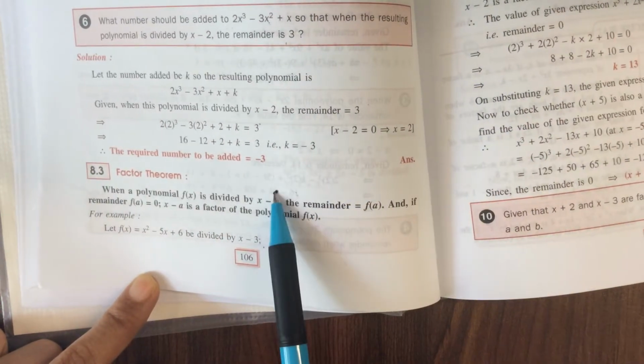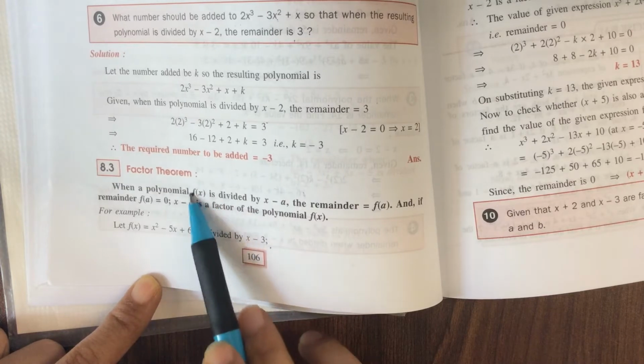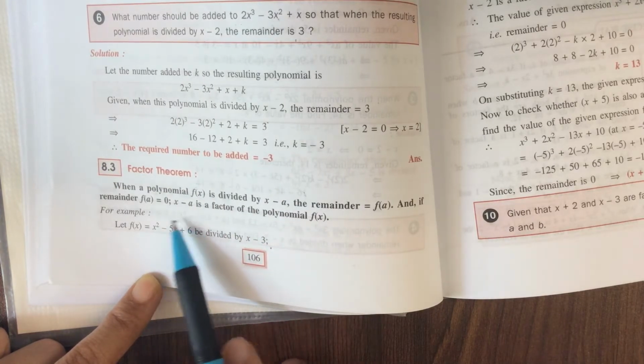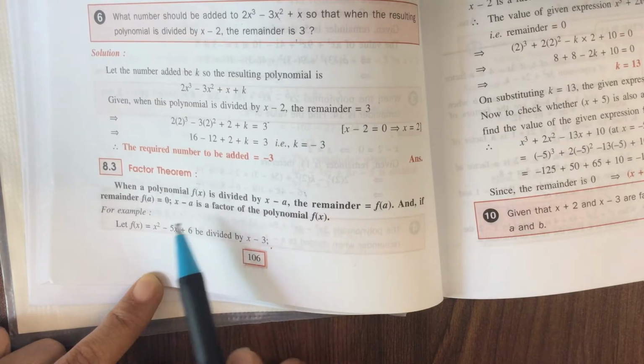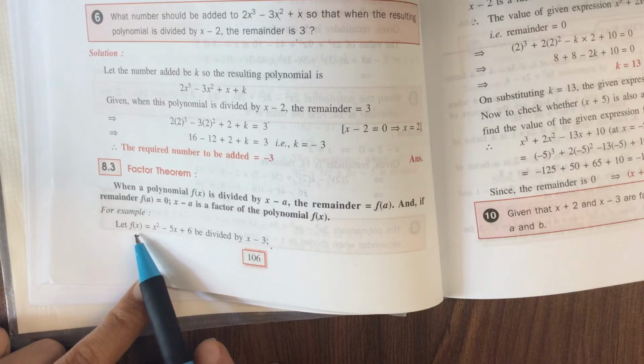If any divisor is a factor of a function or a polynomial, then the remainder is equal to 0. If it is a factor, then the remainder will be equal to 0. So let's see our first example.